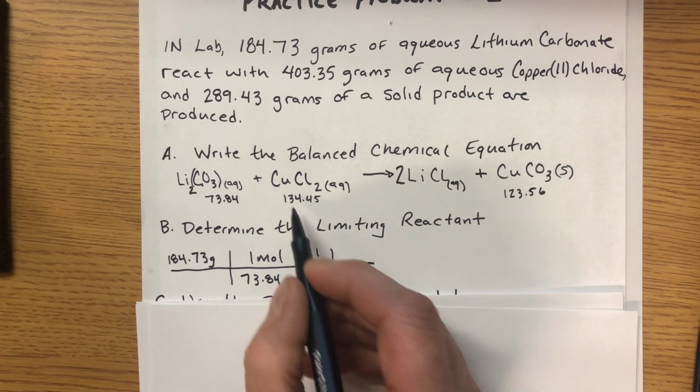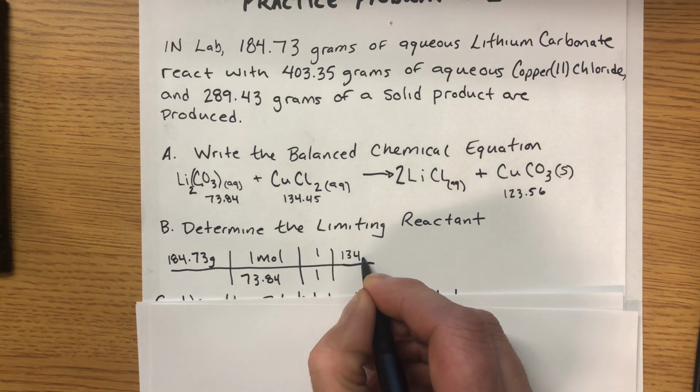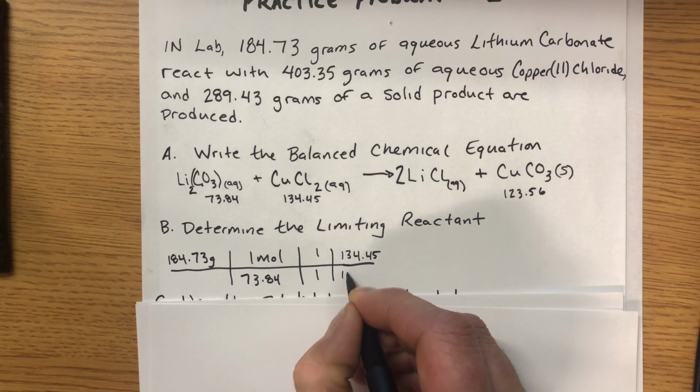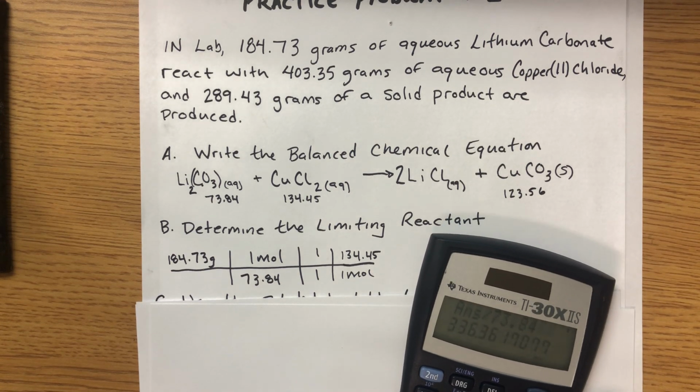And then the molar mass for chemical B is 134.45. Okay, let's do this math here. 184.73 times 1 times 1 times 134.45 divided by 73.84. Okay, 336.36.